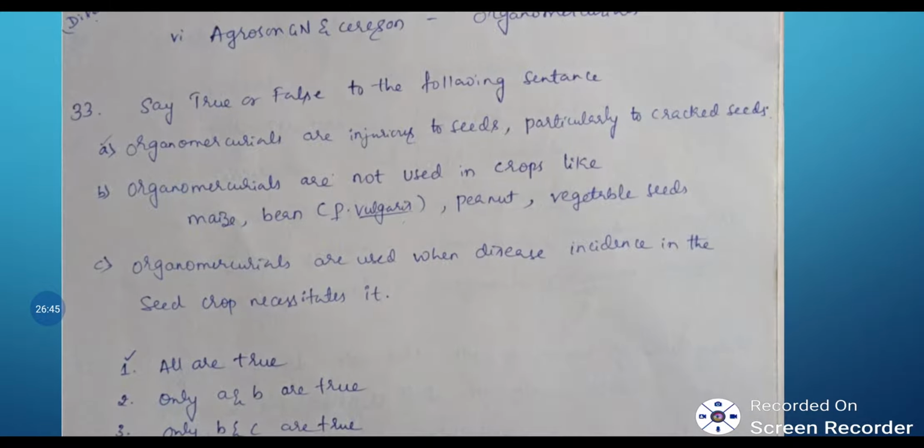Our next question is say true or false. First one is organomercurials are injurious to seeds, particularly to cracked seeds. This statement is true because organomercurials are very poisonous to our body, as well as this may be injurious to seeds. Next is organomercurials are not used in crops like maize, bean, peanut, vegetable seeds, wherever the seeds are consumed directly.